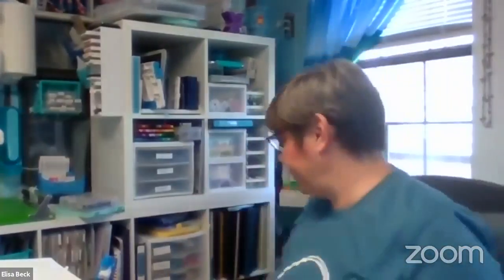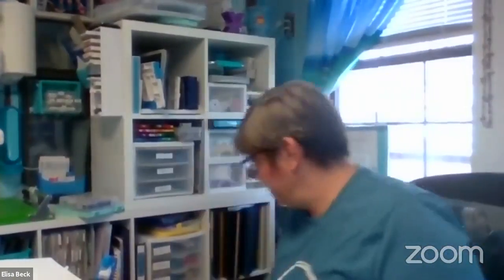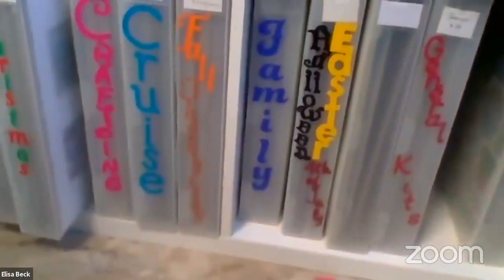Okay, the other thing I was gonna show y'all is paper storage and how I do my paper. So let me show you my wall of too much paper, like we all have. So this is my organized paper. Those are the Totally Tiffany Fab files, and I just use my Cricut and vinyl to label them all.